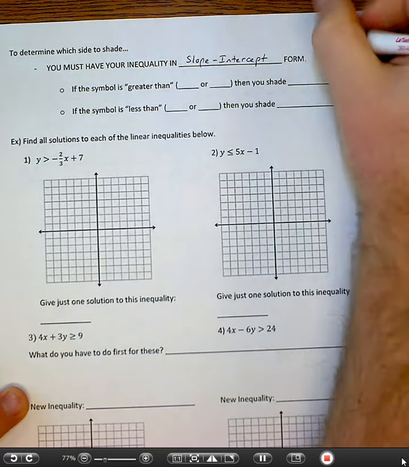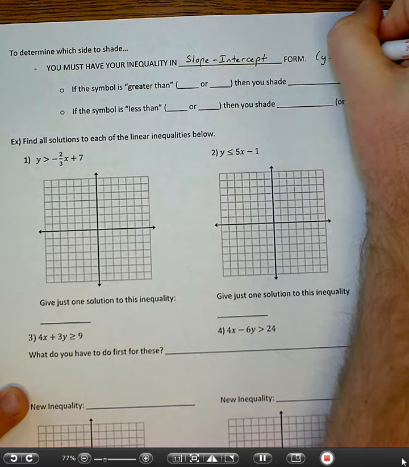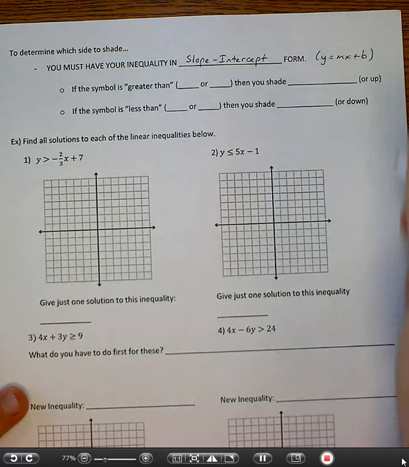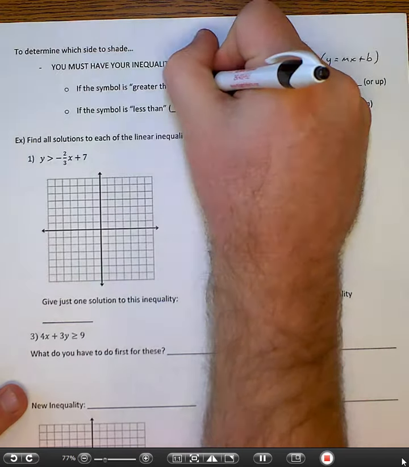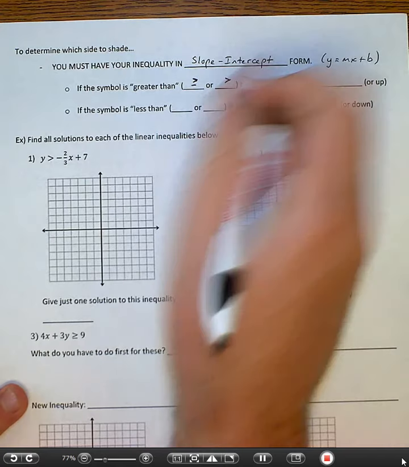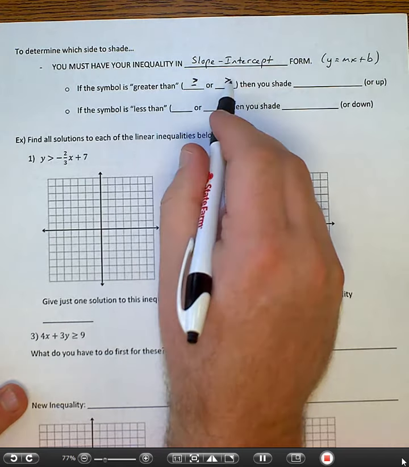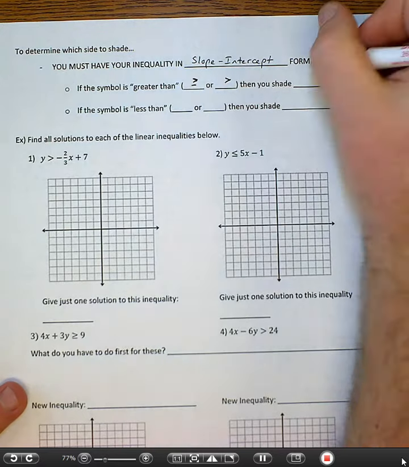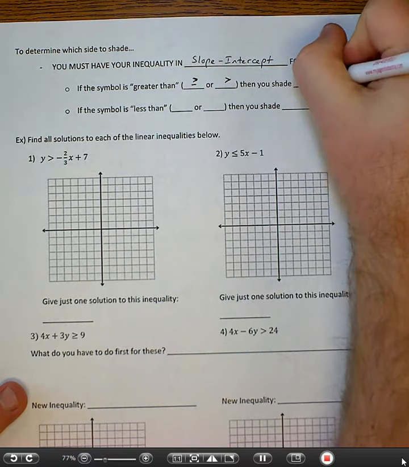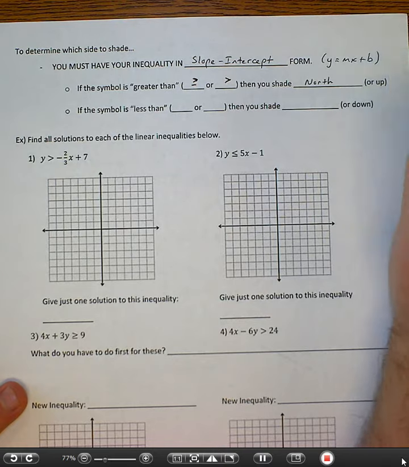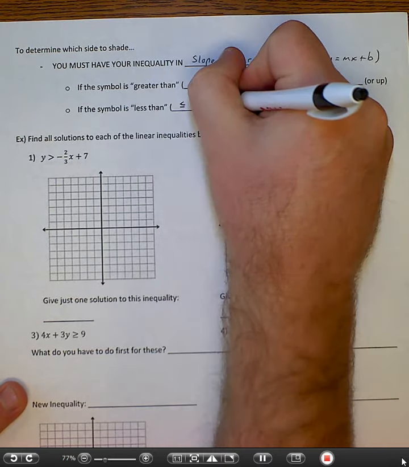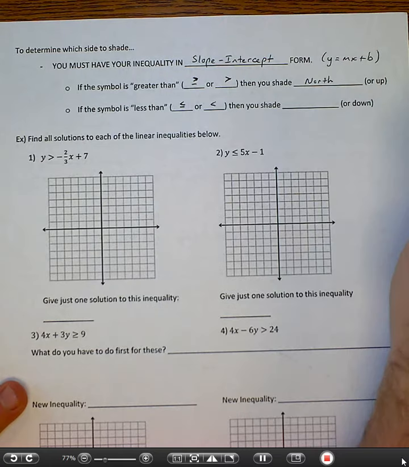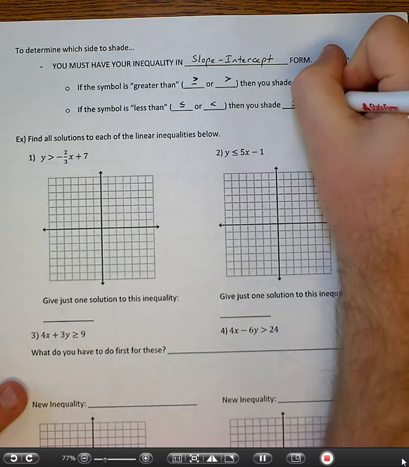Okay, so that, for those of you that don't know what that is, that's y equals mx plus b. If the symbol is greater than, either greater than or equal to or greater than, it doesn't really matter, you shade north. I call it north. Or up. If the symbol is less than, either equal to or not equal to, then you shade south or down.